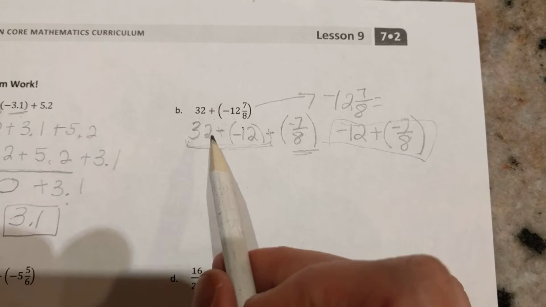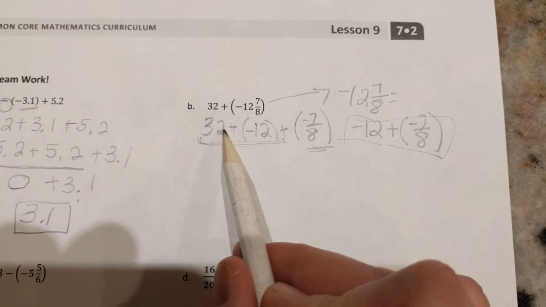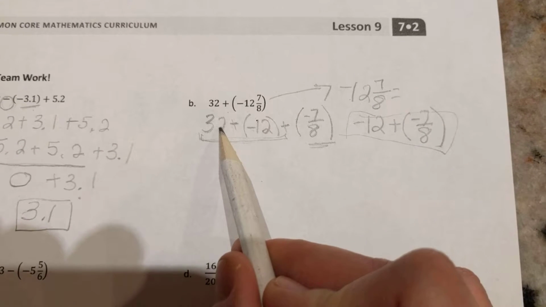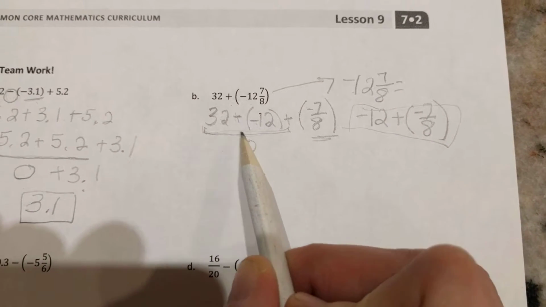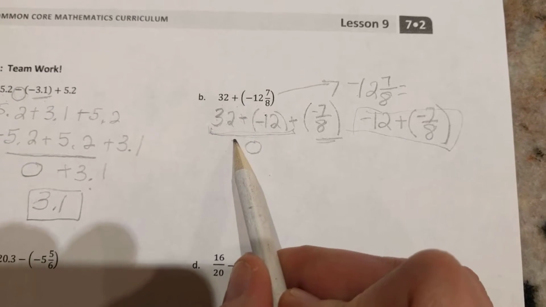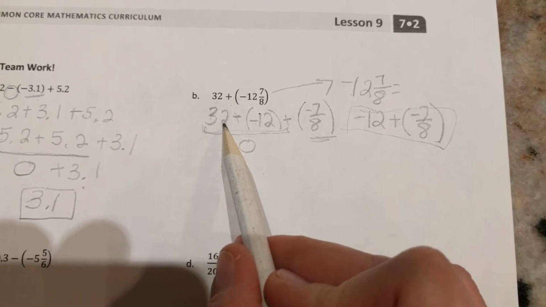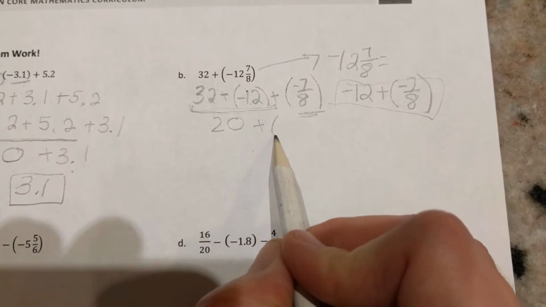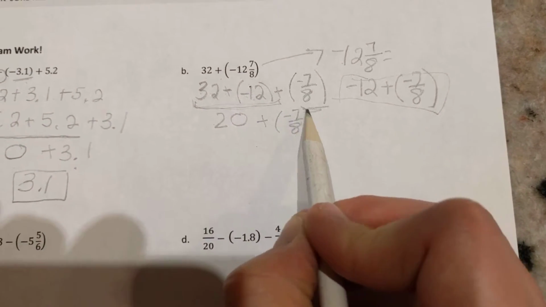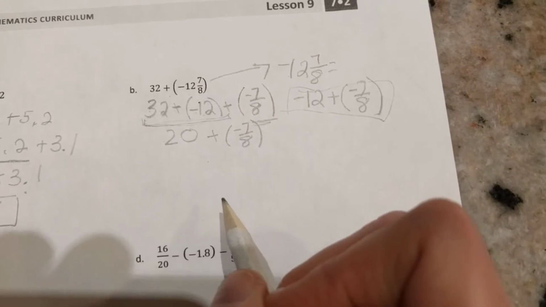So 32 plus negative 12, signs are different, so I'm going to subtract these. 32 minus 12: 2 minus 2 is 0, 3 minus 1 is 2. This gives me a bigger absolute value than this, so it stays positive, plus negative 7/8.